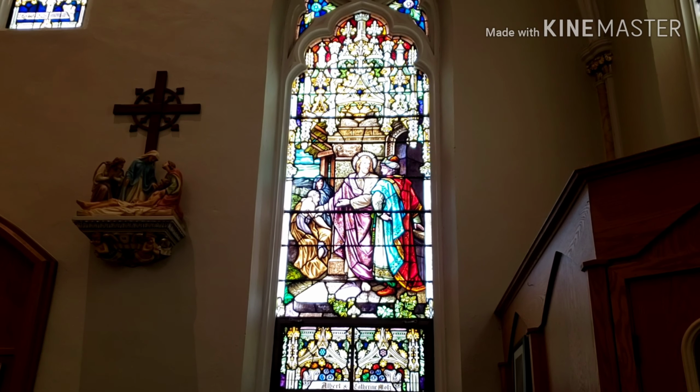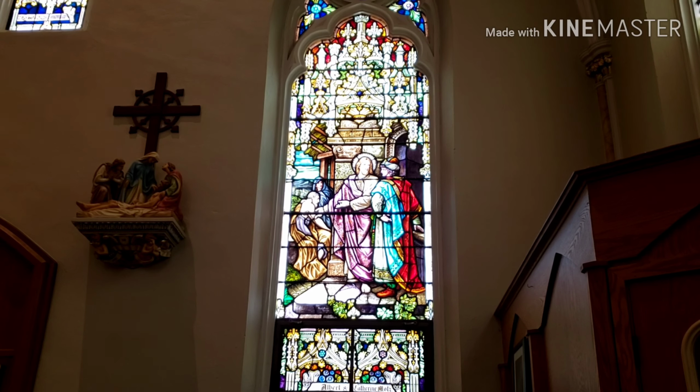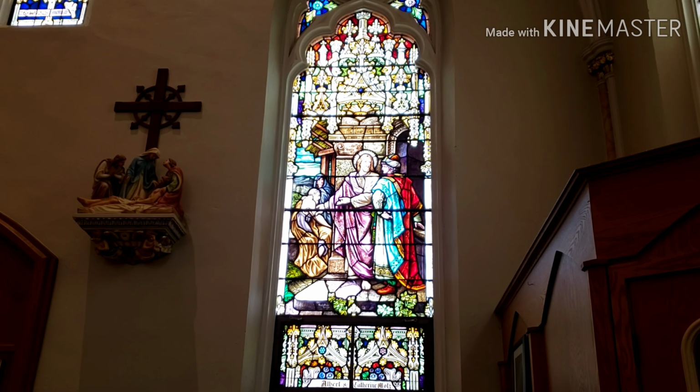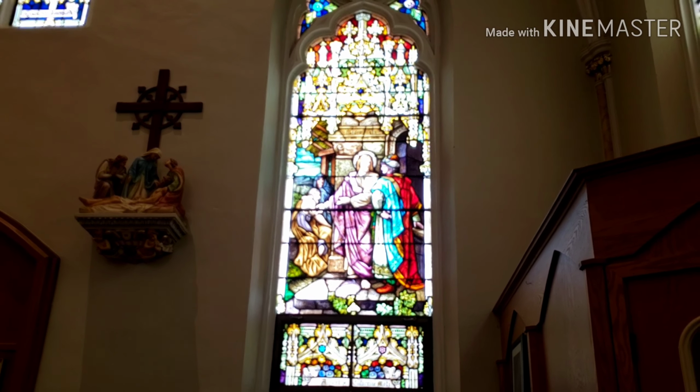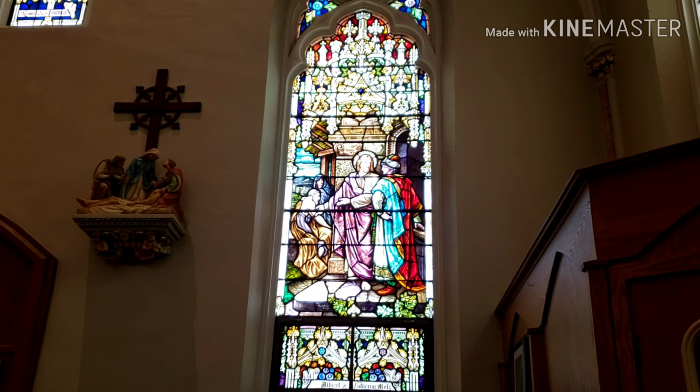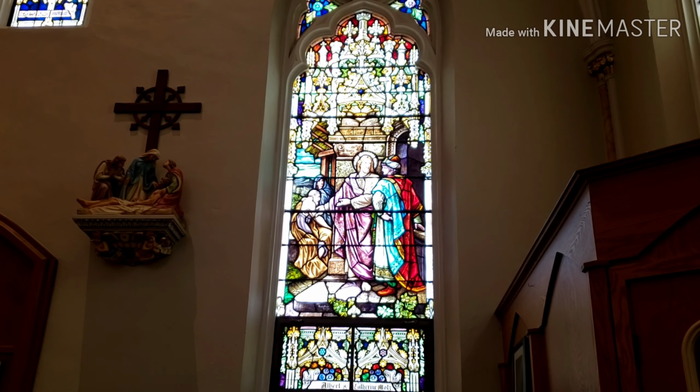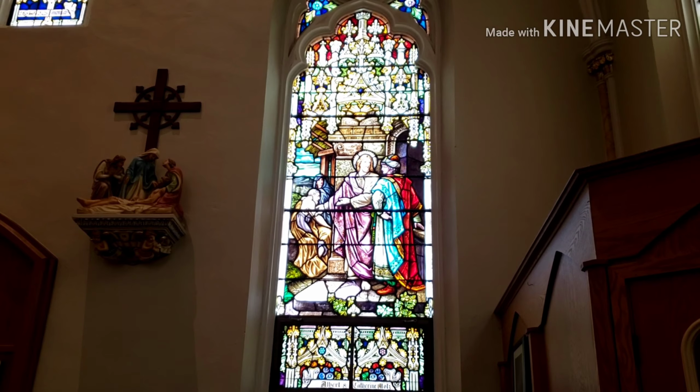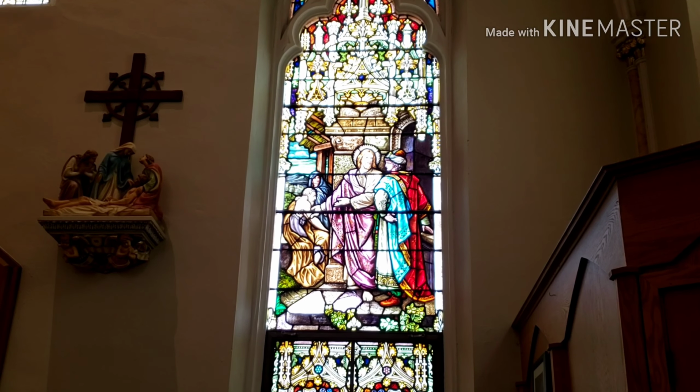Okay, we're on to our next window. This is again a window in the east section of the church, just below the window we just talked about, the final judgment and vice and virtue. And again, these windows have a relationship to that big window, and I'll explain why.